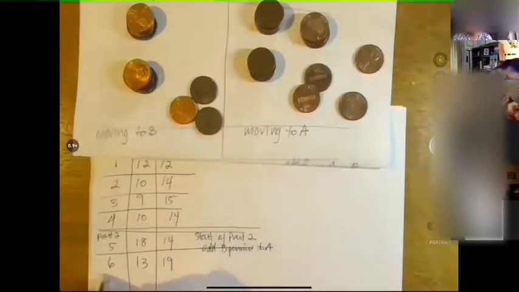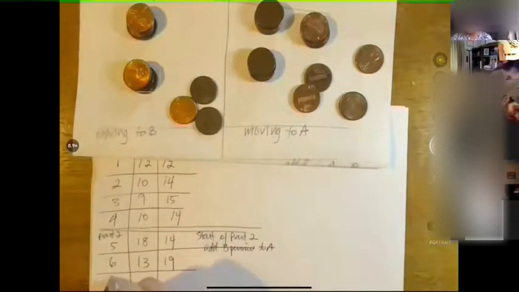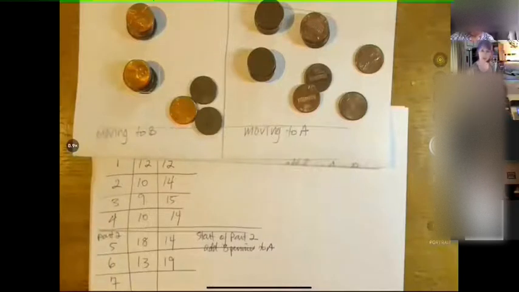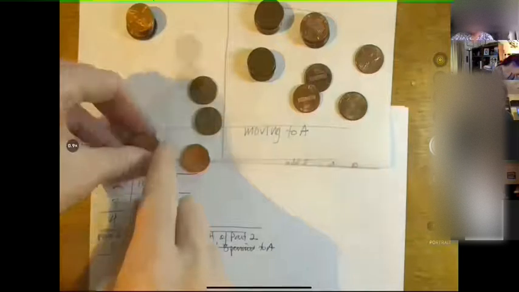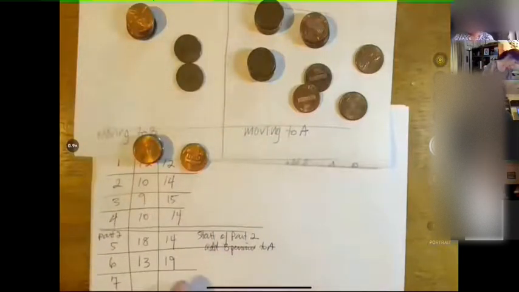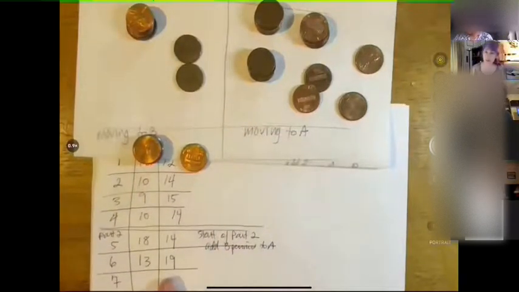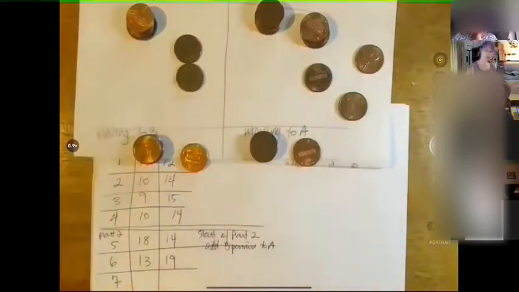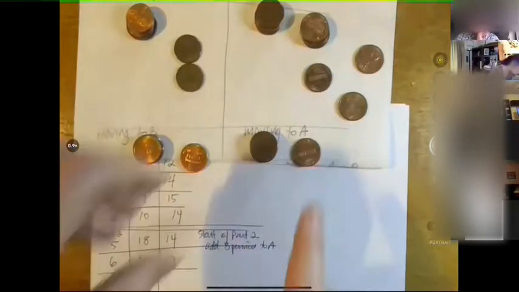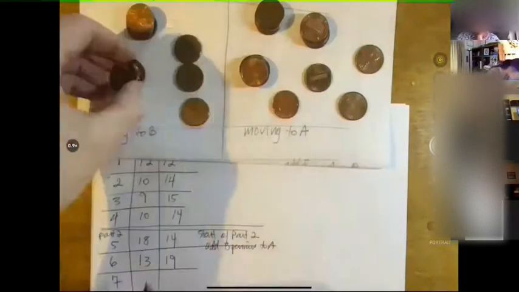Okay, let's do it again. Half of 13 rounded down is 6. And then 1/3 of 19 rounded down is 6. So at time step 7, they're going to switch places. And now we'll recount.